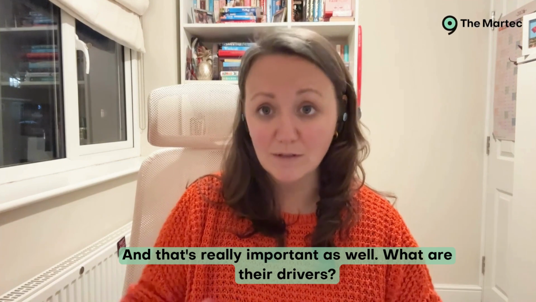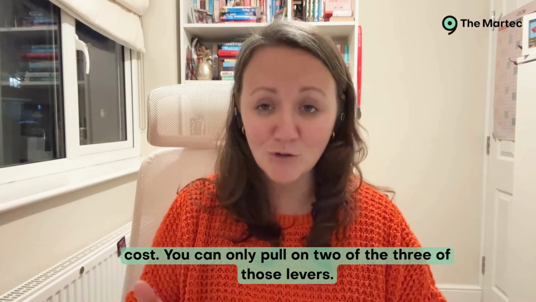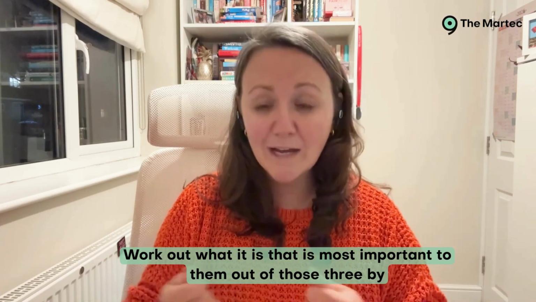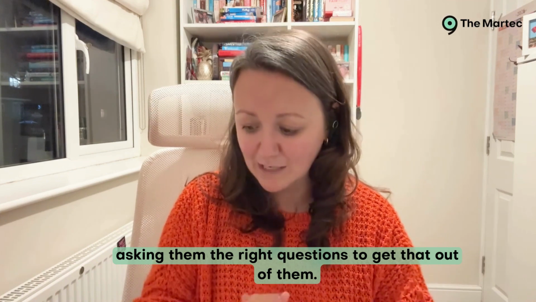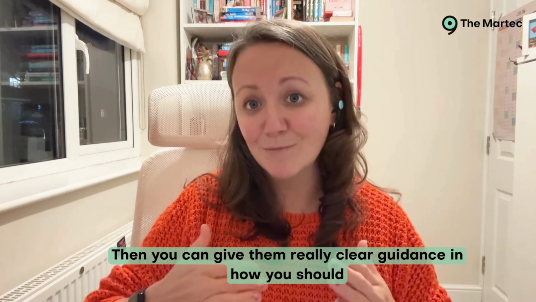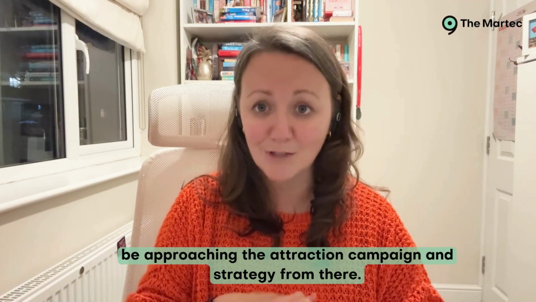What are their drivers? We all know about the triangle: speed, quality, cost. You can only pull on two of the three of those levers. Work out what is most important to them out of those three by asking them the right questions, because then you can give them really clear guidance on how you should be approaching the attraction campaign and strategy from there.